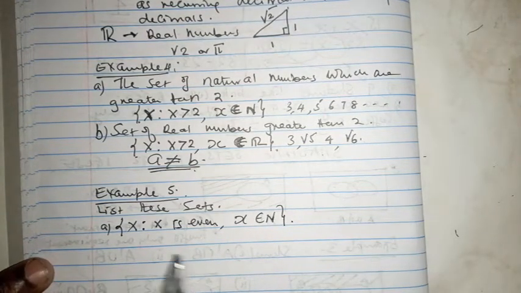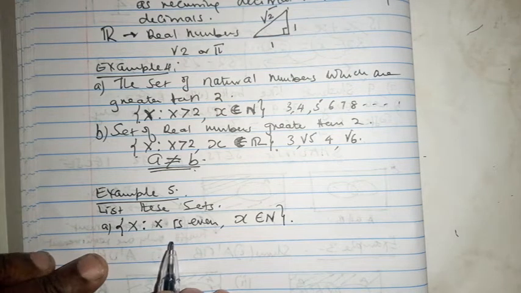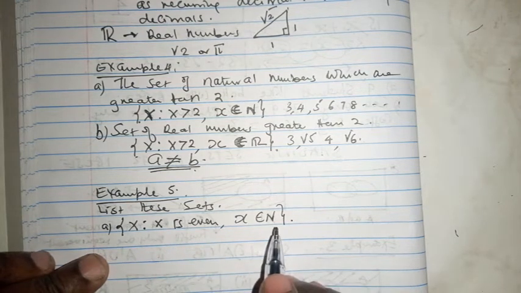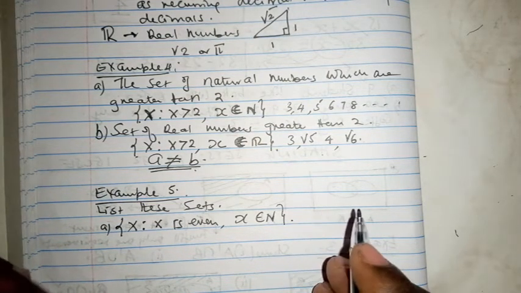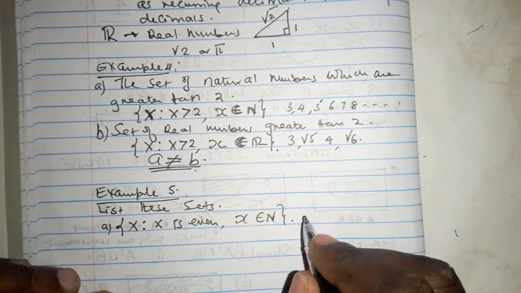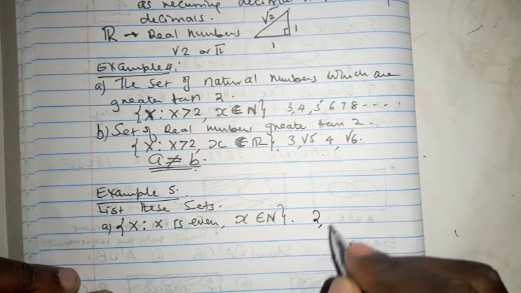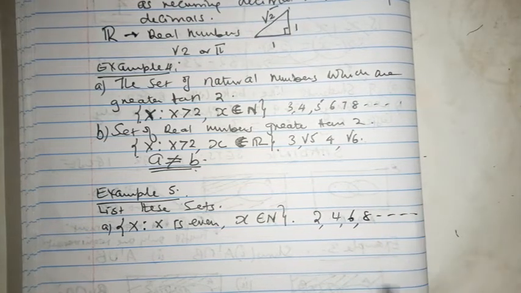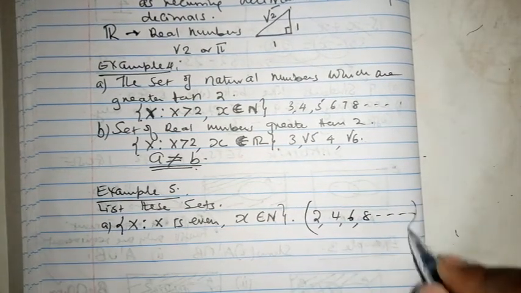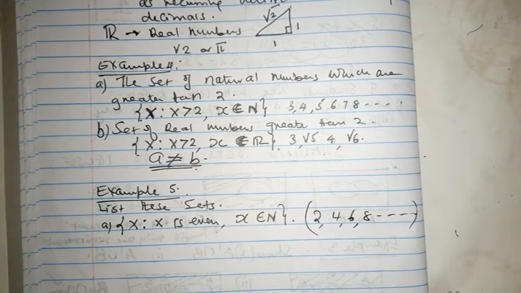When we talk about even and it is a natural number, that means we don't have negatives, the way we count 1, 2, 3, 4. So the first even number is 2, 4, 6, 8, moving forward. That is exactly what we mean. And those are the sets of numbers that we are talking about.